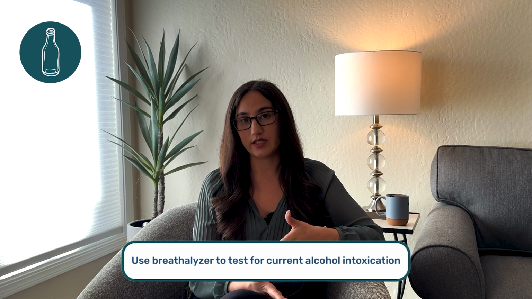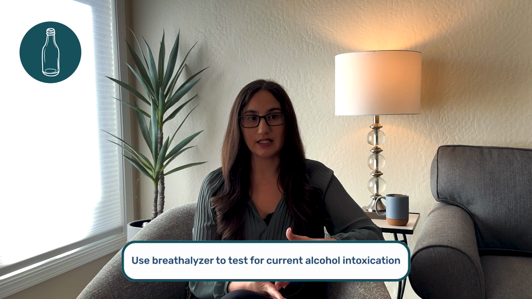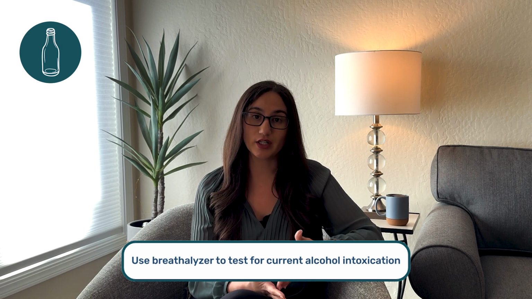Now, if alcohol is one of your main concerns for your child, a breathalyzer is going to be the recommended test for current intoxication. The reason is that drug screens can only tell us if the substance is present within the system. It cannot tell us current intoxication.